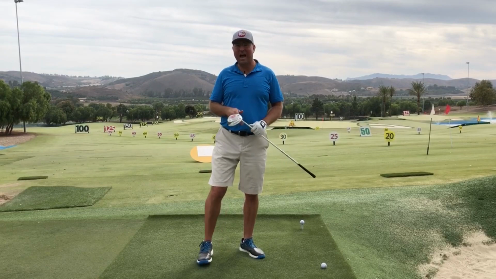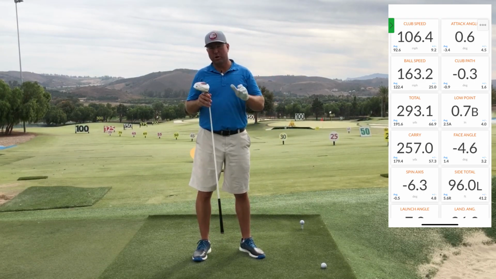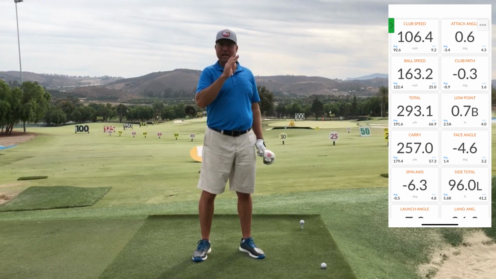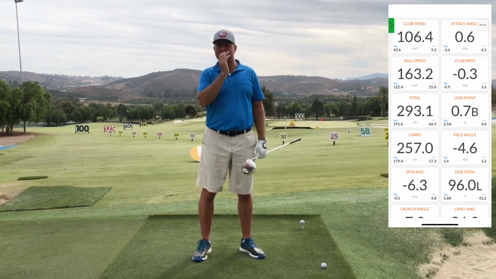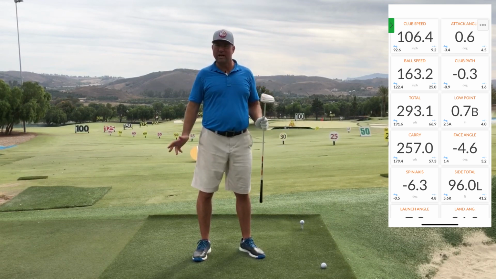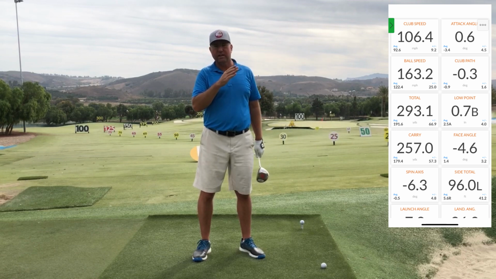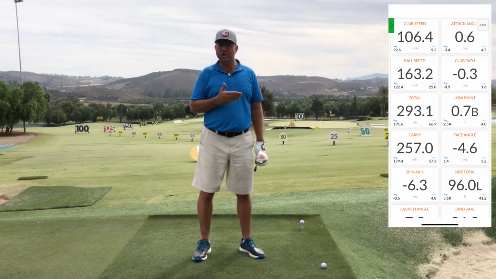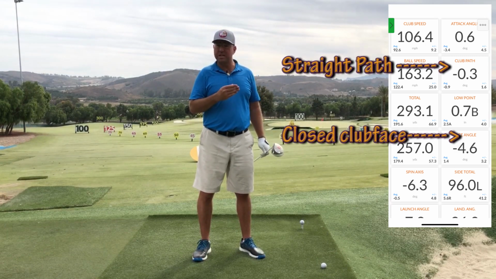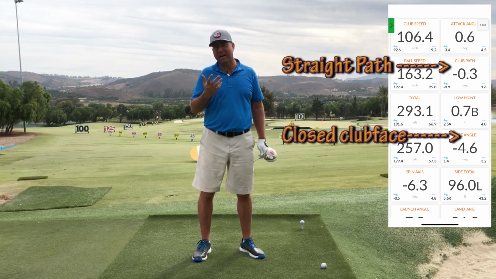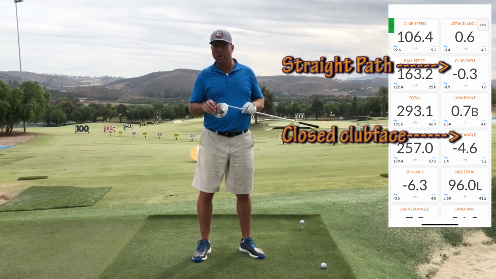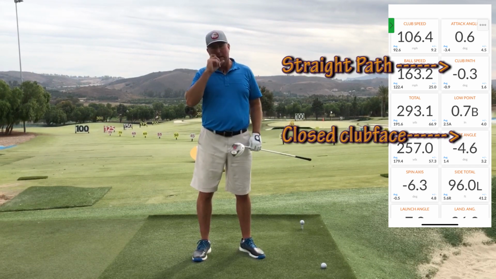Okay, up on the screen now is a drive I hit earlier in the session. It's a low pull hook down the left side into the left rough. Not a very pretty drive at all. And you can see there that the path is inside out, but the face is very shut. And yet the ball has a tiny bit of hook spin. It didn't have slice spin in this case, so it wasn't true to the rules.